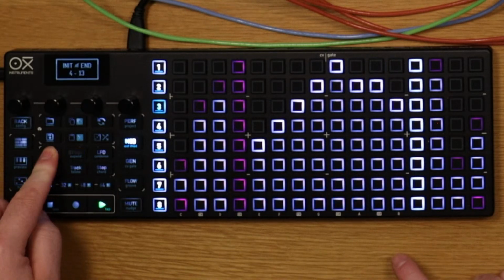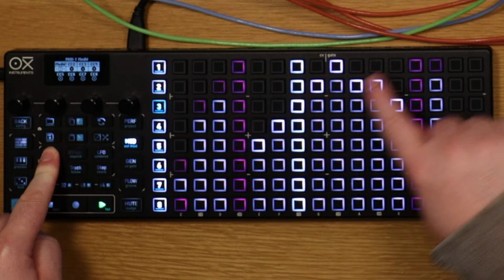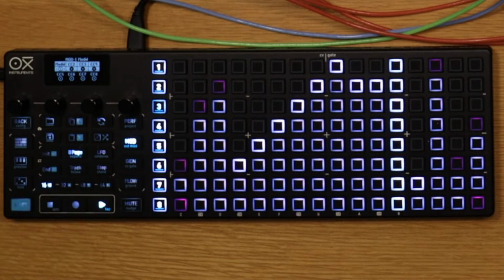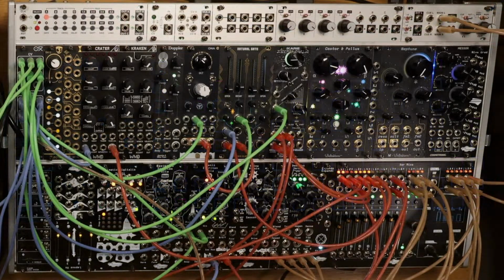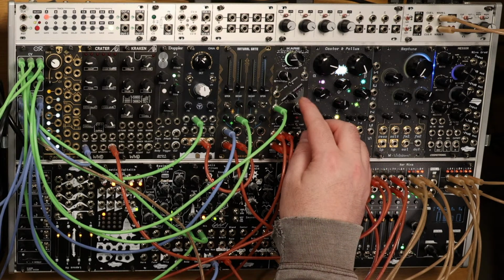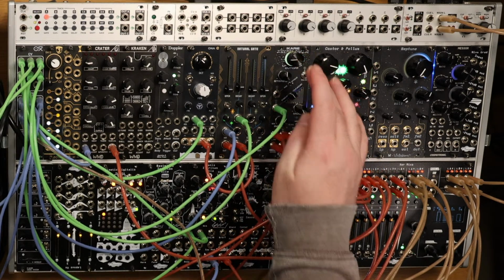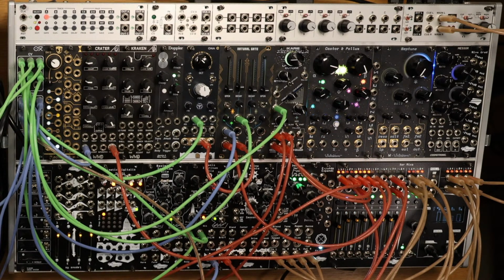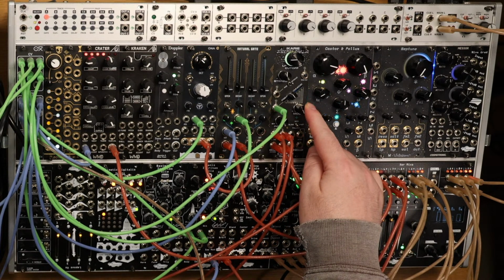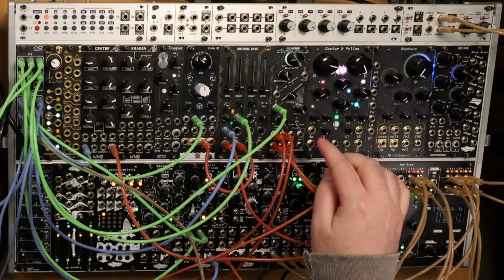You can sort of see when I hold down in it and in, you can see the start column and the end column are marked here. And I've routed that to the resonance on Icaria with the filter cutoff about halfway down on the low pass side. And I'm also using the built-in envelope follower modulation.